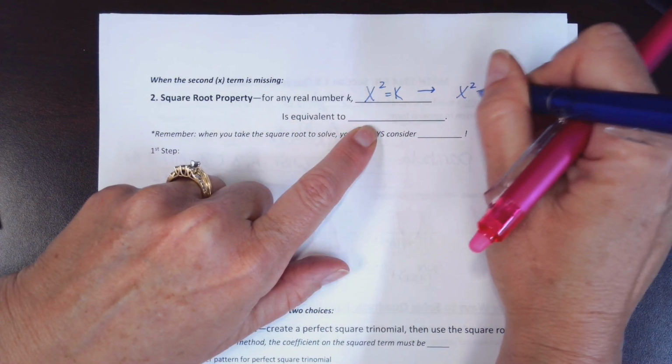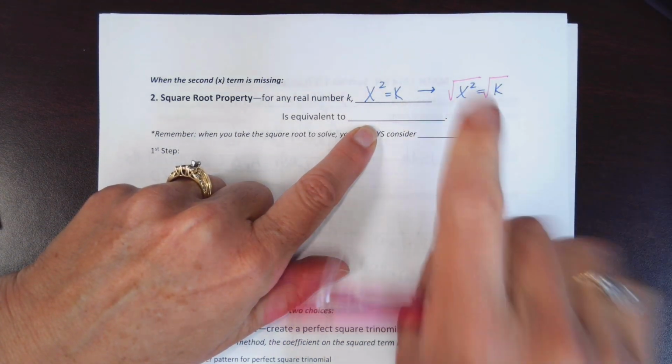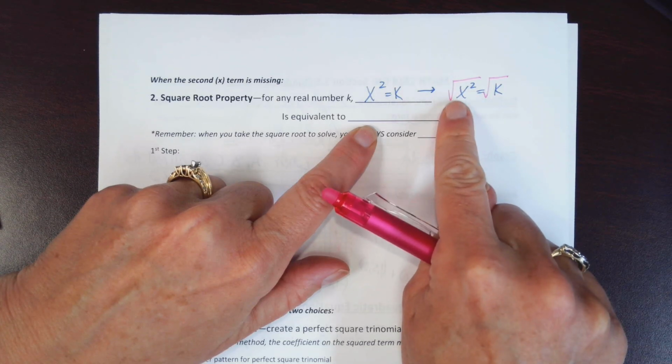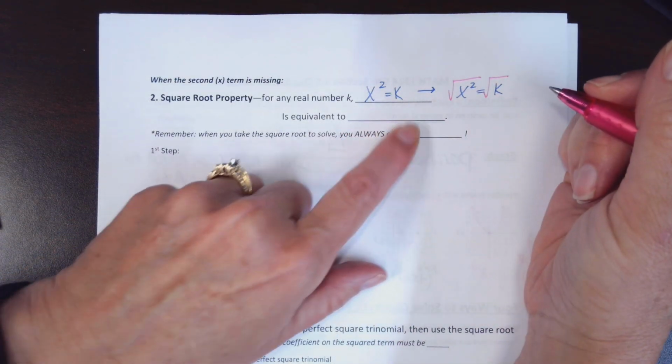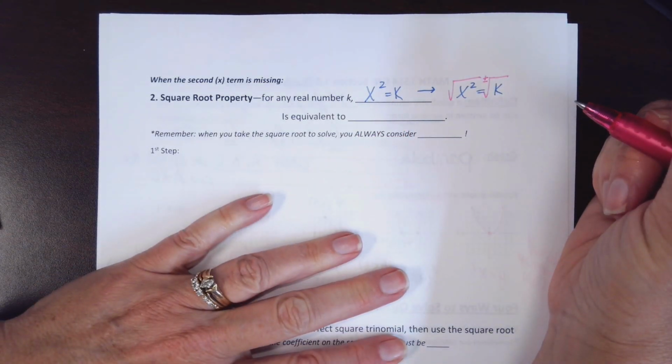If I have my x squared equals k, I can take the square root of both sides. The opposite operations here are squared and square root. Since I don't know if this value k started as positive or negative, it gives me two solutions.